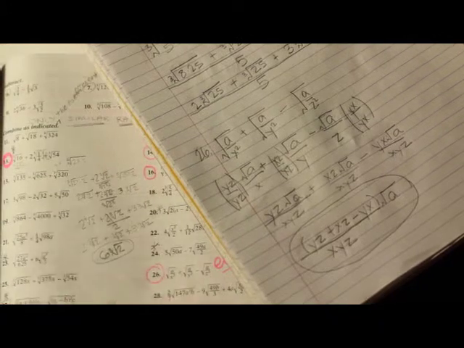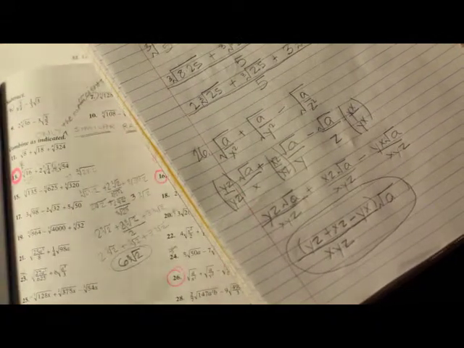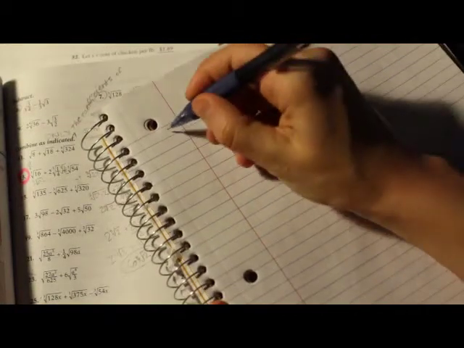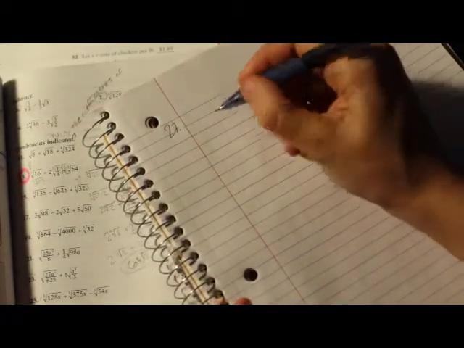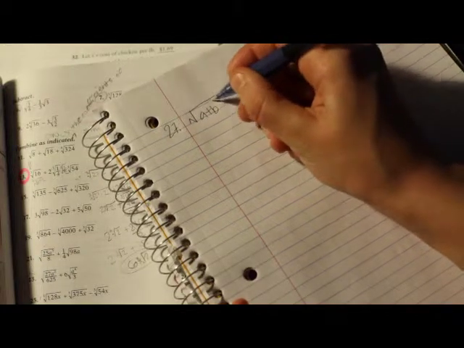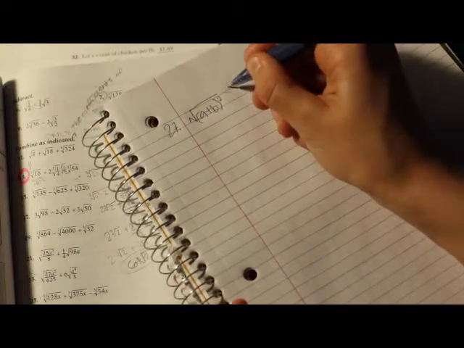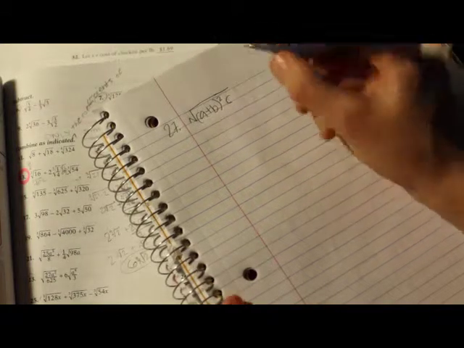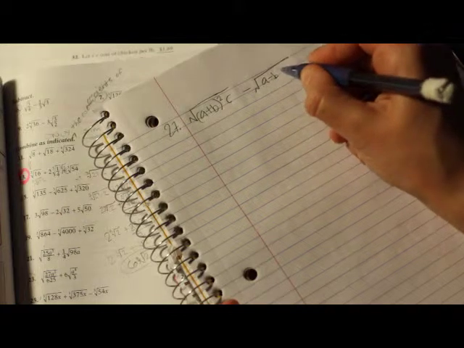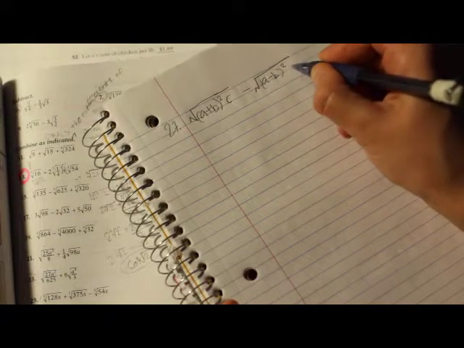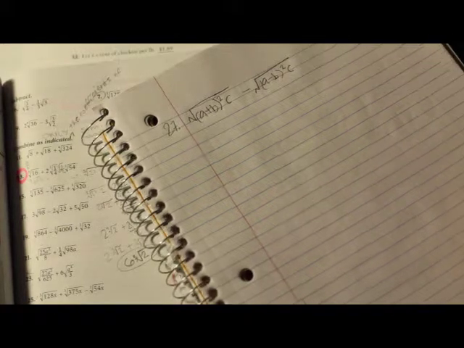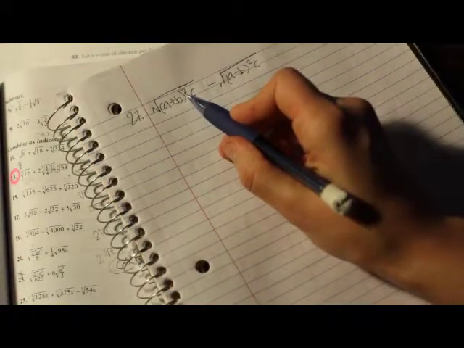All right, let's do number 27, and then we can be done. Number 27. Square root of a plus b squared times c, all under that square root, minus the square root of a minus b squared times c. Interesting. Okay. Well, anything squared under a square root just comes out.